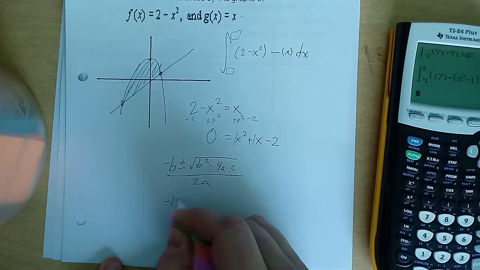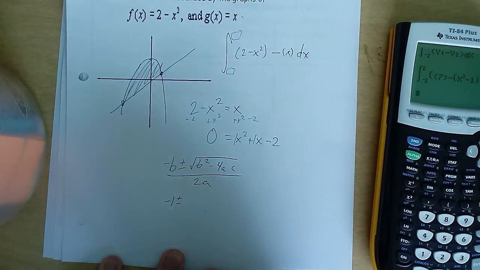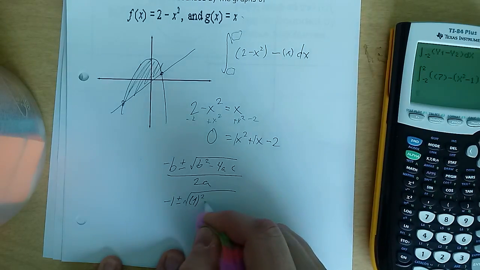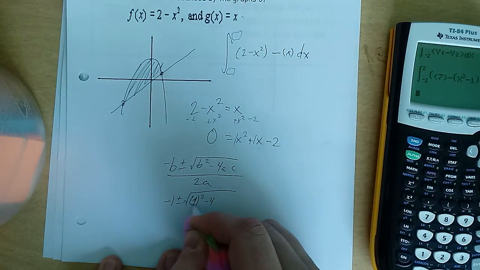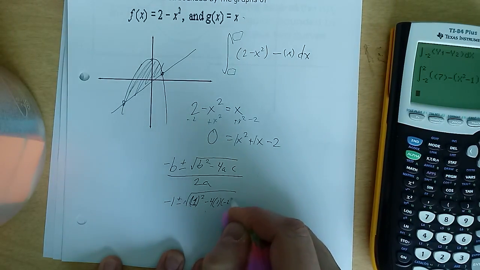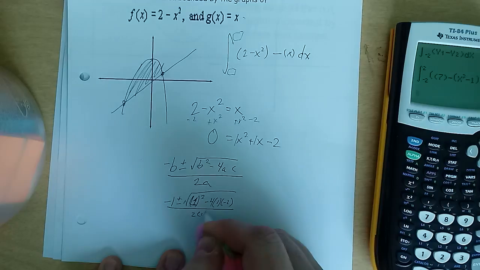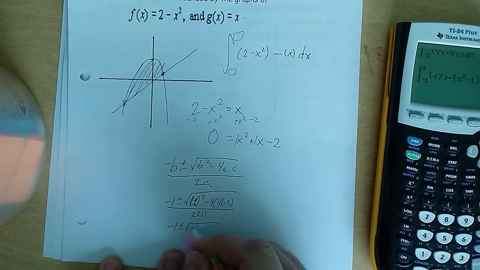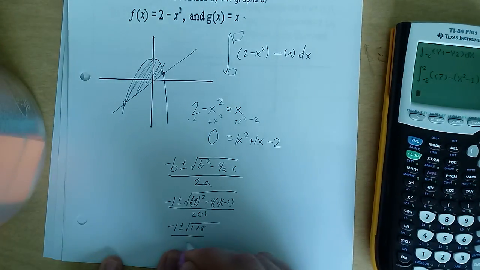So that'd be negative 1 plus or minus square root of positive 1 squared minus 4 times 1 times negative 2, all over 2 times 1. So we got negative 1 plus or minus square root of, negative 4 times negative 2 is positive 8, 1 plus 8, over 2.